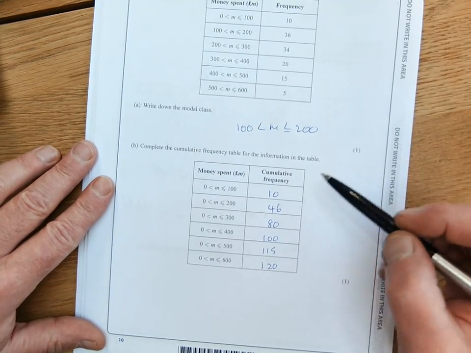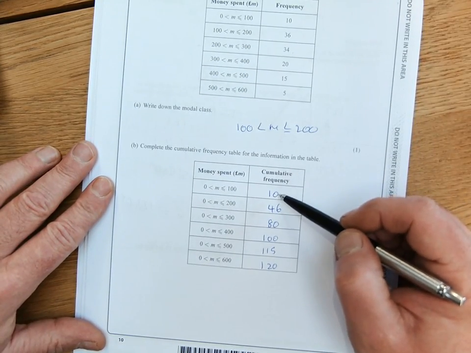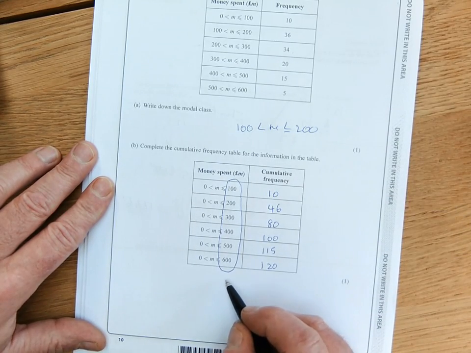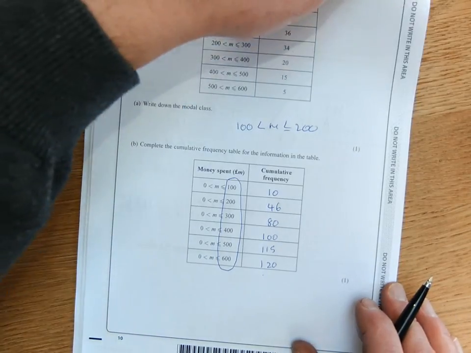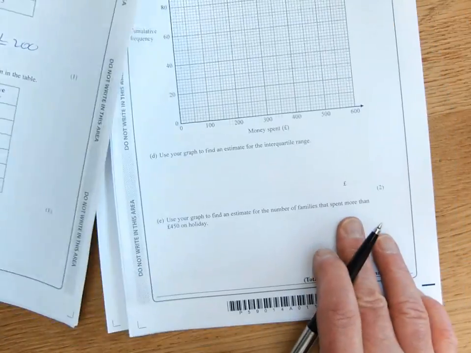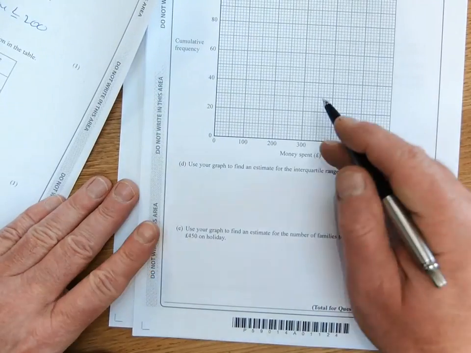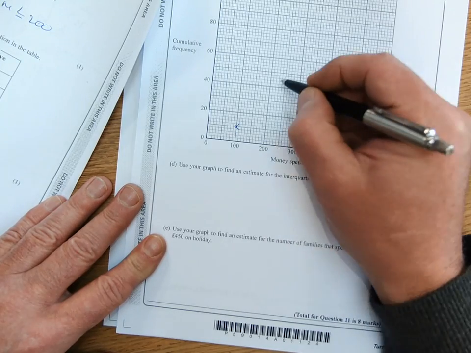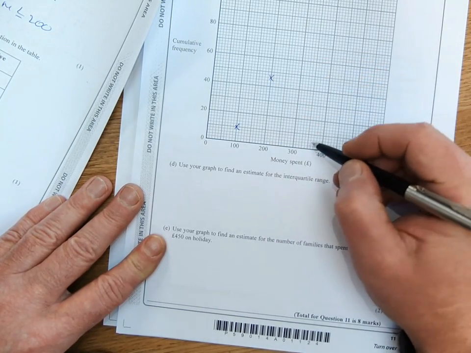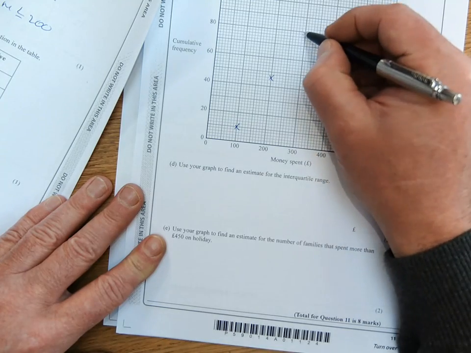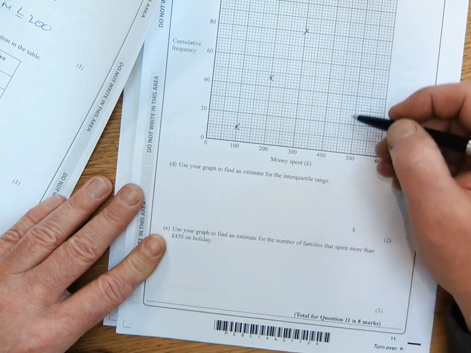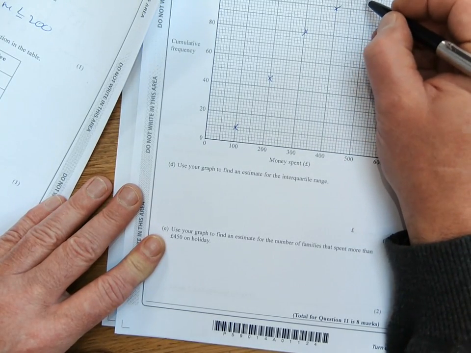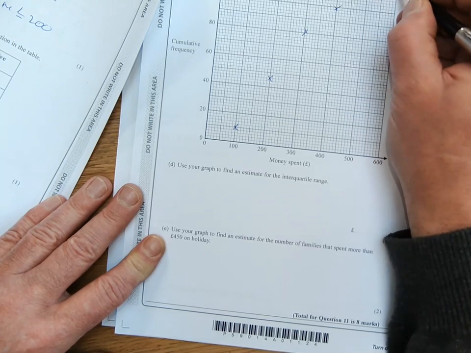On the next slide we're going to plot the cumulative frequency graph. Remember, we've got to plot the upper boundaries, not the midpoint, as so many students often do, against the cumulative frequency. So the first one's 100, 10 is there, then 200, 46 is there, 300, 80, 400, 100, 500, 115, so that's about there, and then 120.